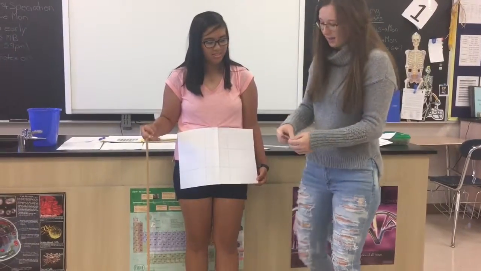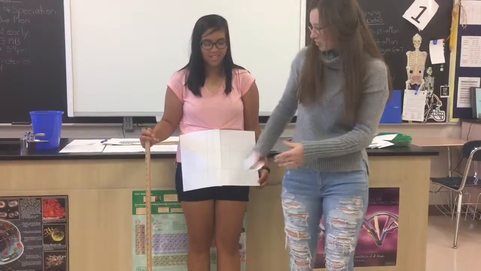And finally, we have hypogastric, which is below the stomach. And those are the regions.